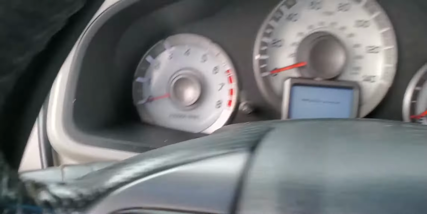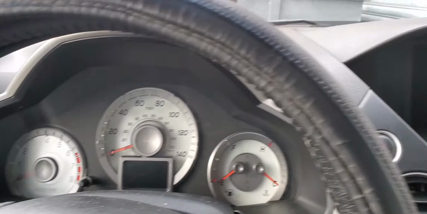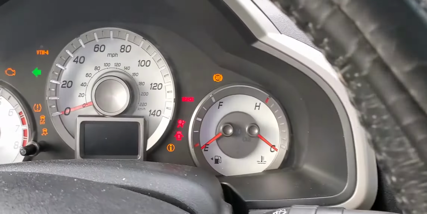Today is another car we are going to talk about a little bit. This is a Honda Pilot, and I believe it's a 2014. Okay, let me check what year it is exactly together. Okay, this car here is a 2012. It's a 2012 Honda Pilot. The problem in this car is, let me turn the ignition on.